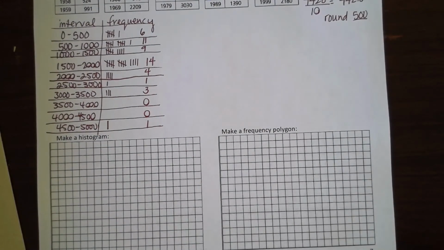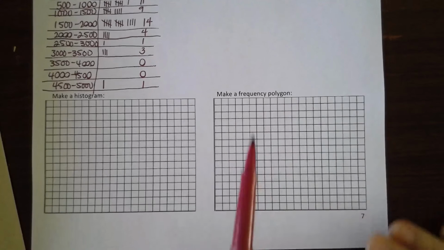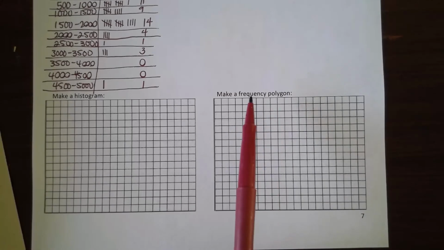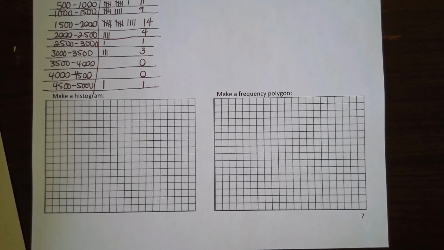So now our job is to turn that into a histogram. Remember, that's the one that looks like a bar graph, and also to turn it into a frequency polygon. And remember, that's the one that kind of looks like a line graph. I mean, it's not a straight line, but it looks like a line chart.